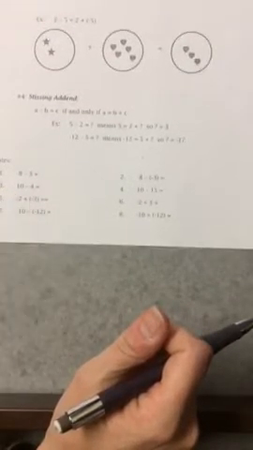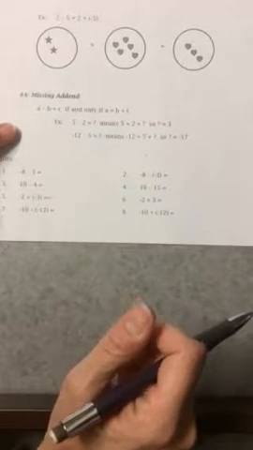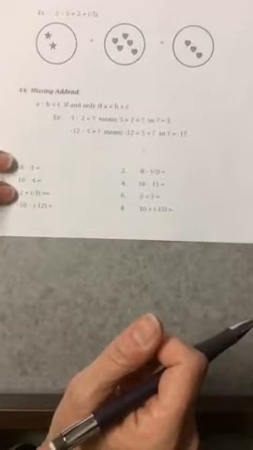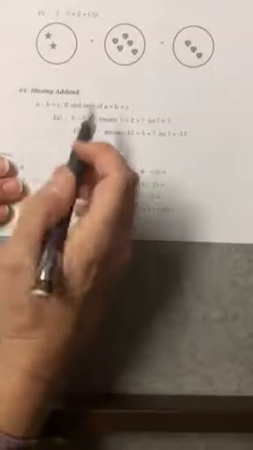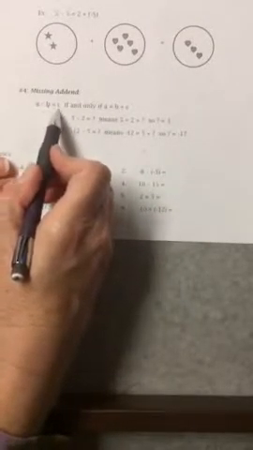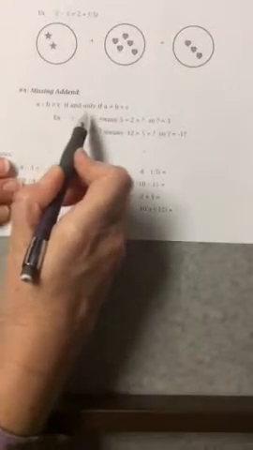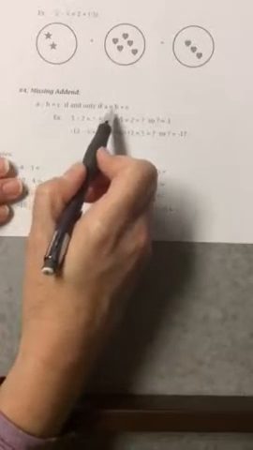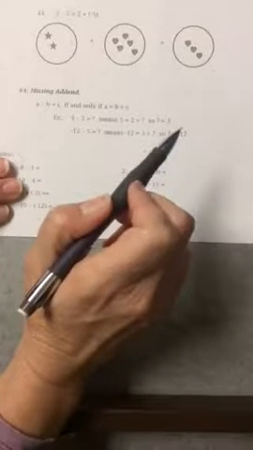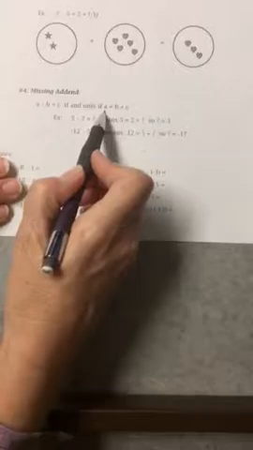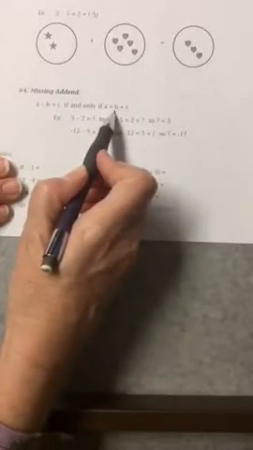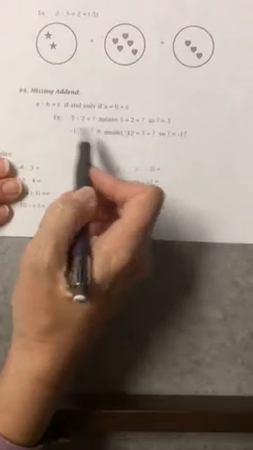And the final method is the missing addend. This one is a little bit more creative, if you have people in your class that are creative thinkers. It goes like this: A minus B is C if and only if A equals B plus C. In other words, 2 numbers are going to subtract to be this value of C only if the first number is C more than the second number. For example, 5 minus 2 is what?